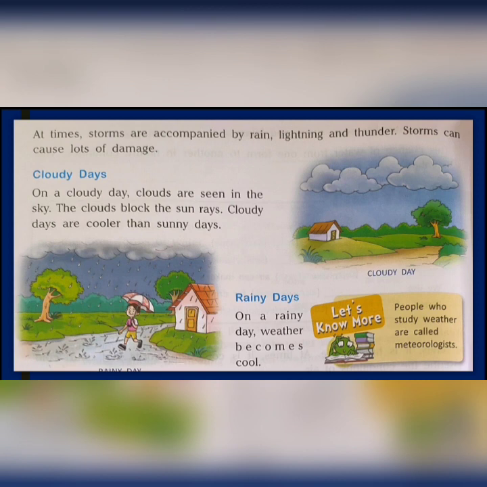And the next one is about rainy days. On a rainy day weather becomes cool. We all have felt it, right? Here let us know more that people who study weather are called meteorologists. So here we have learned a new term, right? Meteorologists are the people who study weather.